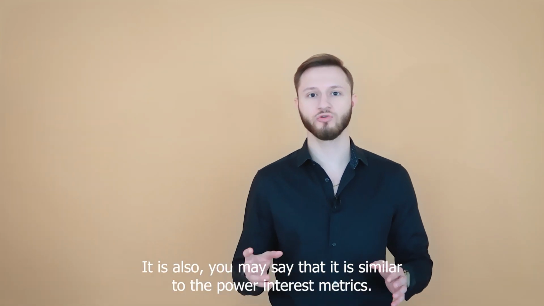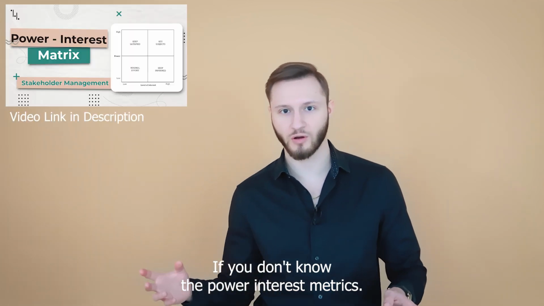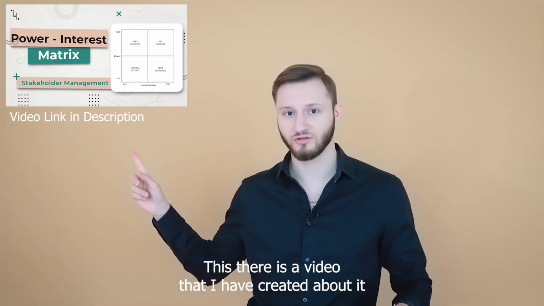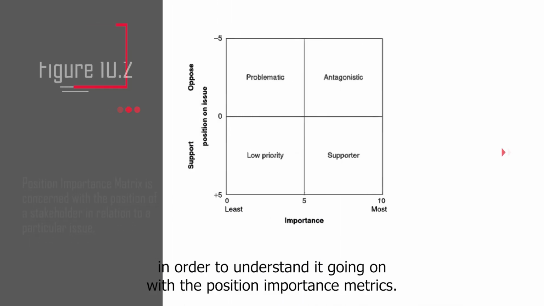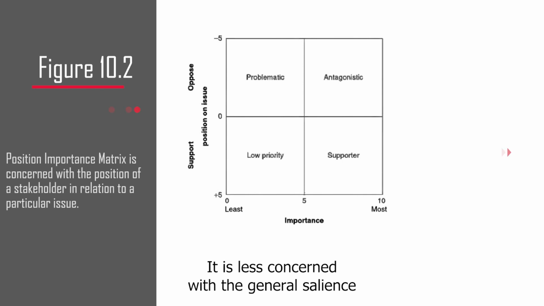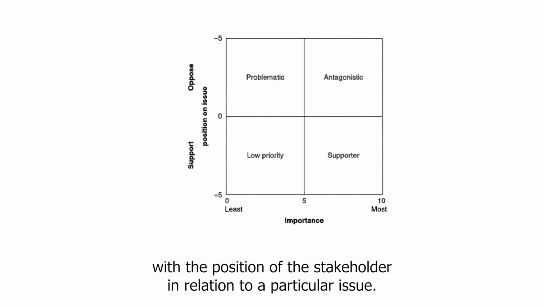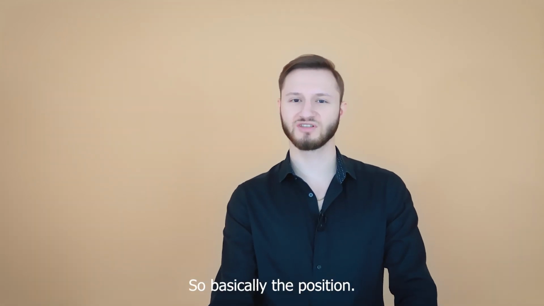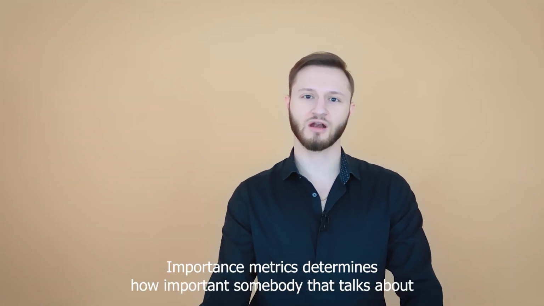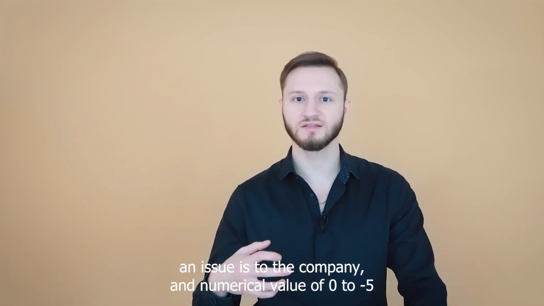You may say that it is similar to the power interest matrix. If you don't know what the power interest matrix is, there is a video that I've created about it in order to understand it. Going on with the position importance matrix, it is less concerned with the general salience or interest of stakeholders, but it is concerned with the position of the stakeholder in relation to a particular issue. So basically, the position importance matrix determines how important somebody that talks about an issue is to the company.